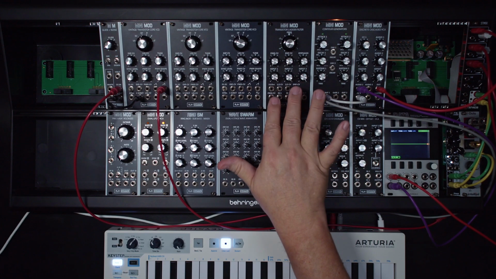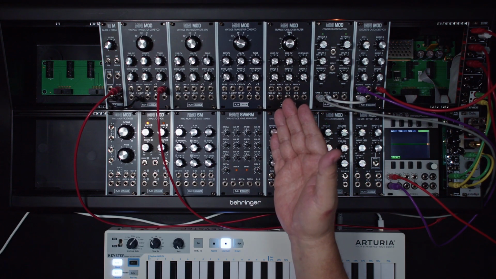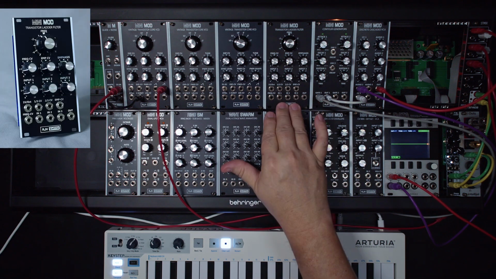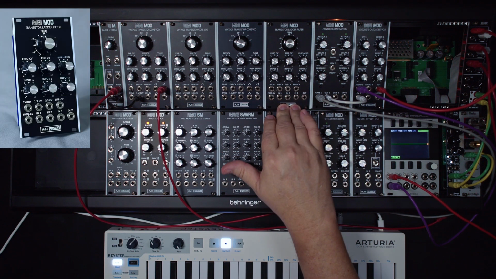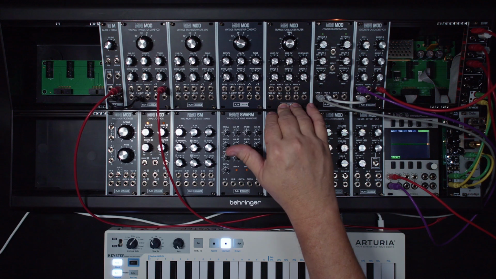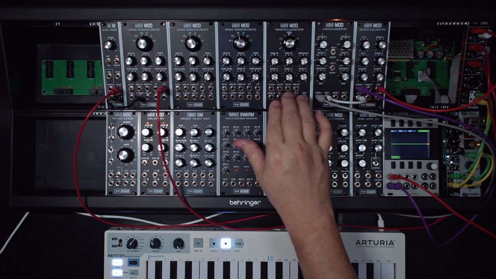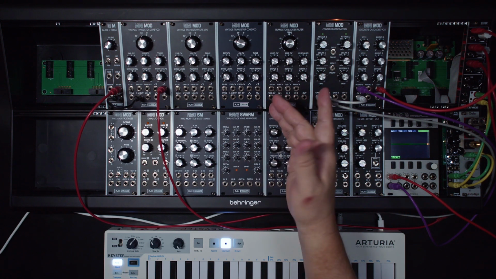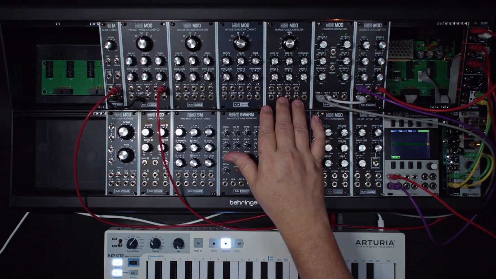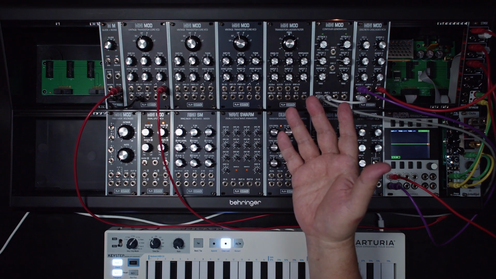Probably the most famous component of the Moog Model D is the Transistor Ladder Filter. The MiniMOD version is a faithful replica of the 24 dB per octave low-pass filter. Notably, the original filter was patented by Bob Moog on October 28, 1969. I was 6 years old.